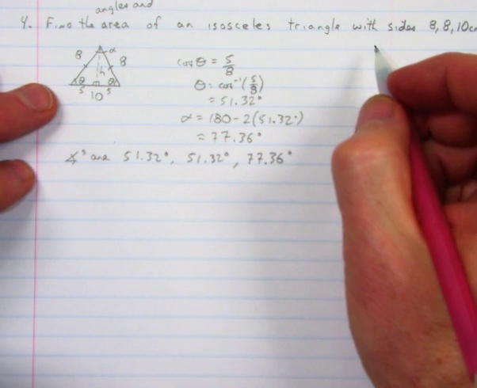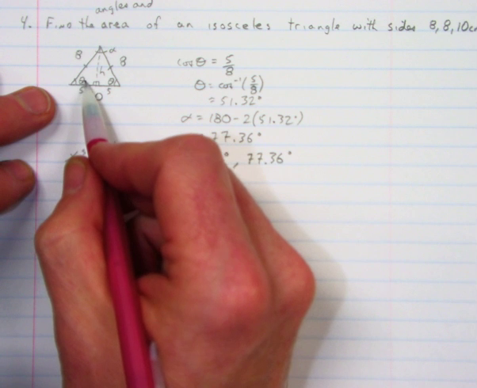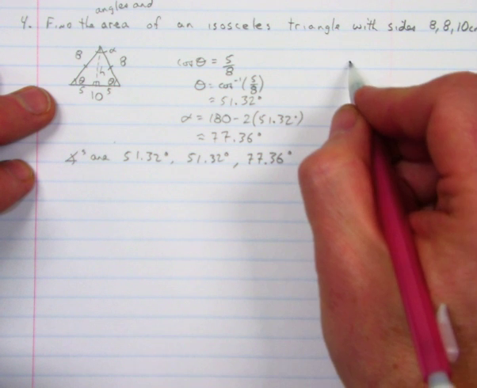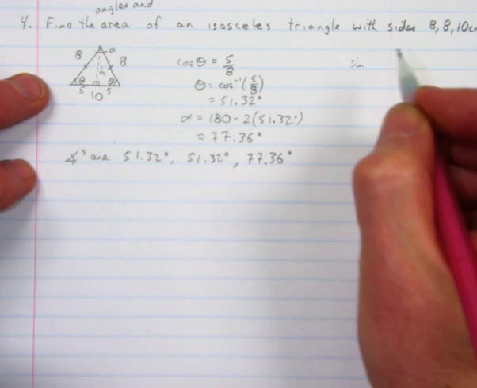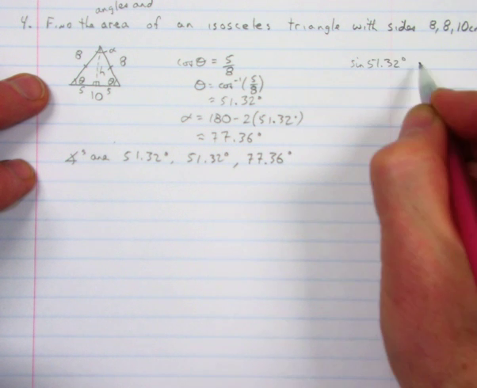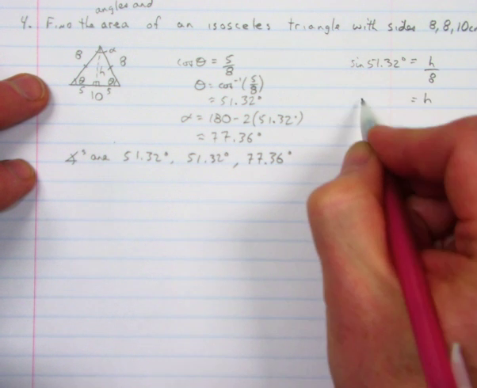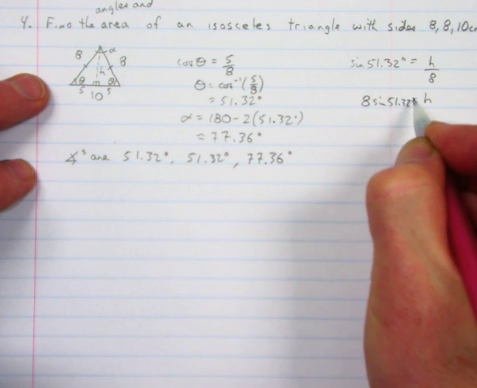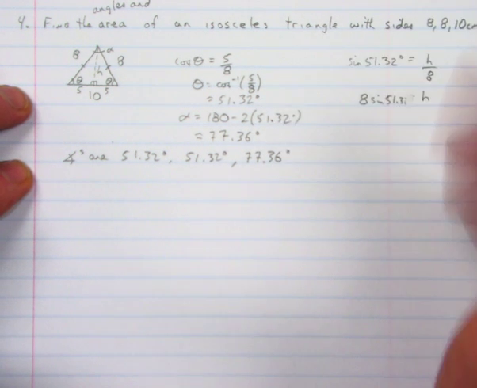Now let's find the area. I need to find that height. How can I go about finding that height? Well, I can say that it is dealing with this angle, the height, and then the hypotenuse there. That would be which trig function? Opposite and hypotenuse? Yes, that would be sine. So the sine of 51.32 degrees equals h over 8. So h equals 8 sine of 51.32 degrees. Now instead of calculating this right away, let me make that a little bit neater.